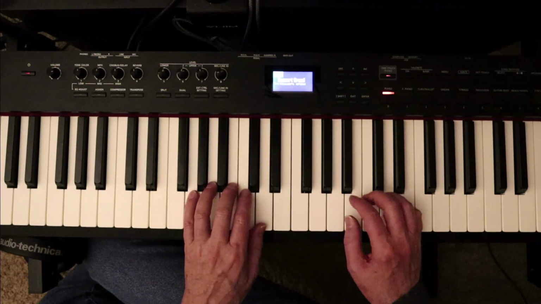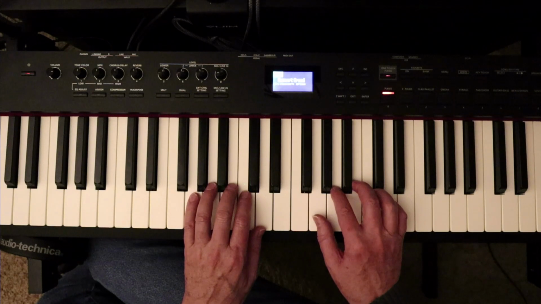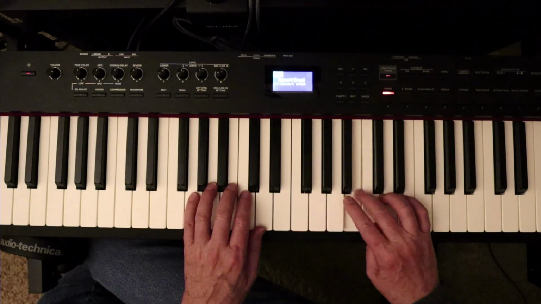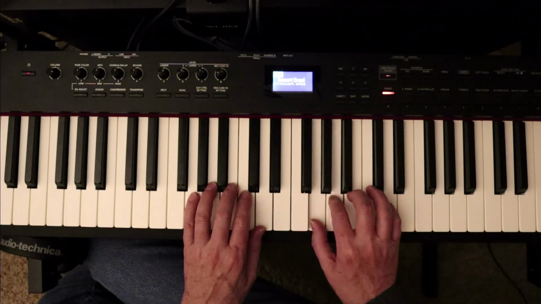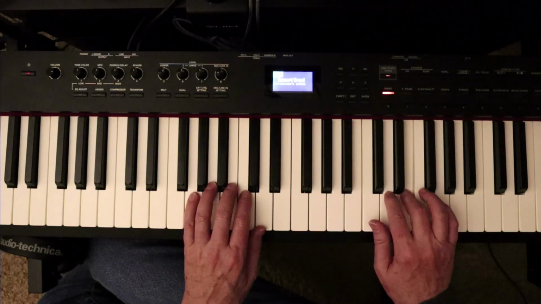So how would that sound if you were doing 8th notes against it? All I'm going to do is just go up and down the notes of the scale, and I'll show you how that works out.